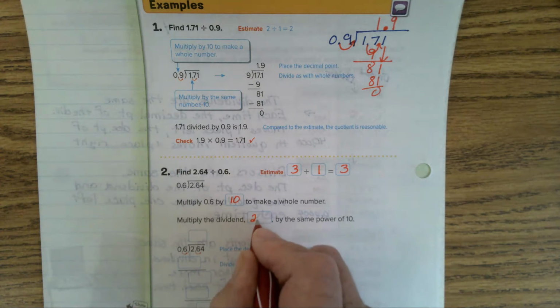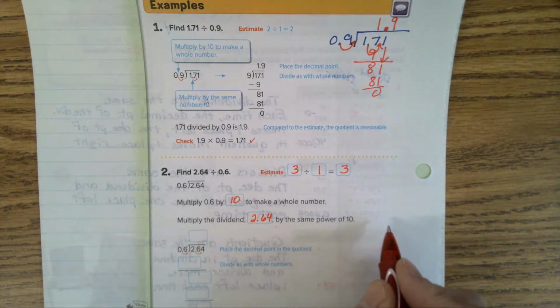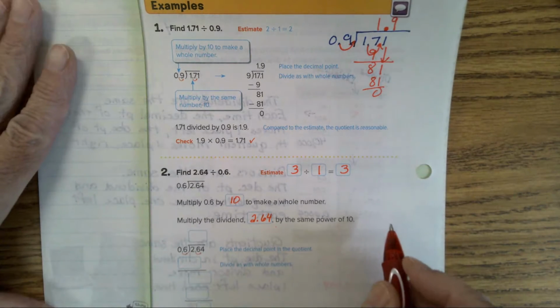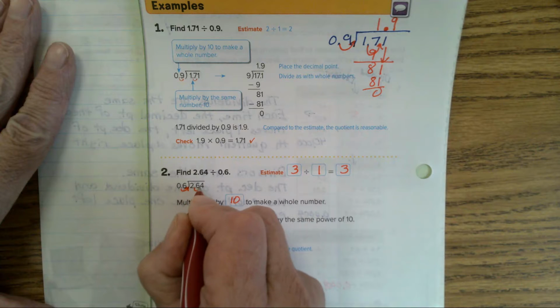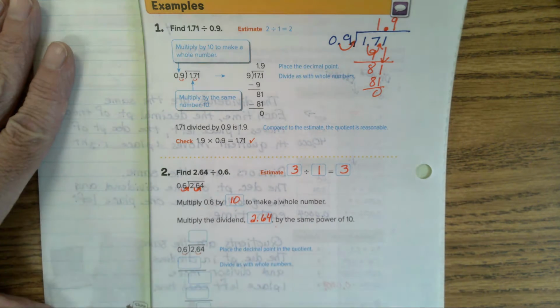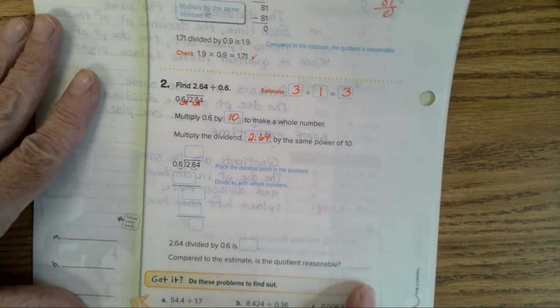2 64/100 by the same power of 10. All right, that's what happens when you move it one place and you move this one place, it's multiplying each number by 10. Okay, so let's fill in these boxes.